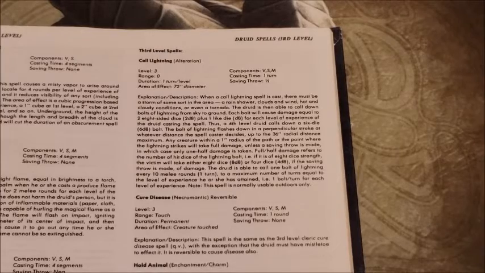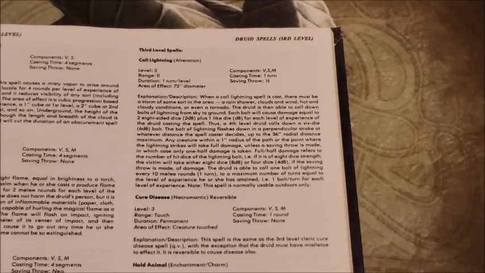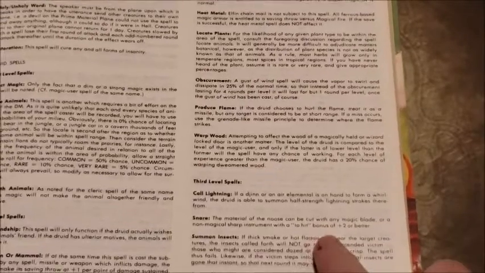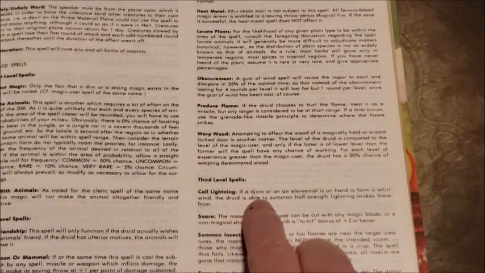Now further, in the Dungeon Master's Guide, we have another note on this particular spell, which I found pretty interesting. Right here, it says, Call Lightning under 3rd level Druid spells. If a Djinn or an air elemental is on hand to form a whirlwind, the Druid is able to summon half-strength lightning strokes therefrom. So it's a way to kind of work it a little bit.